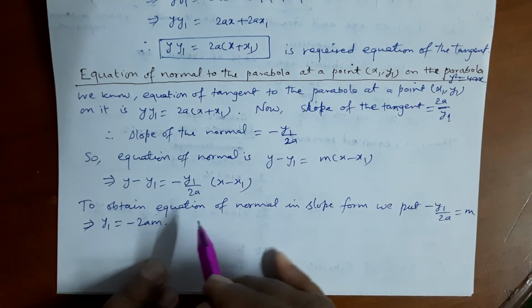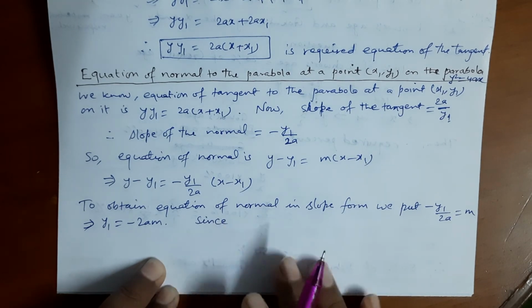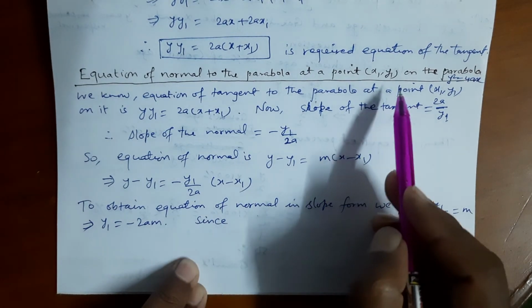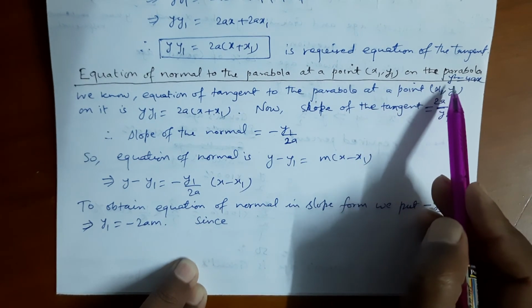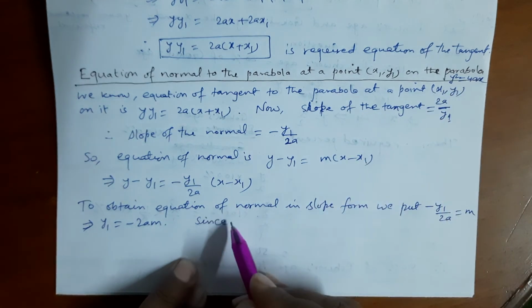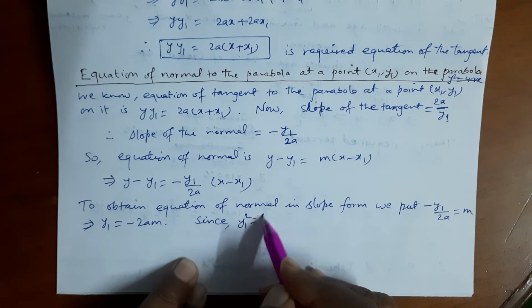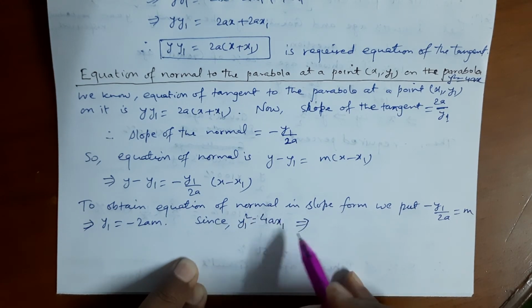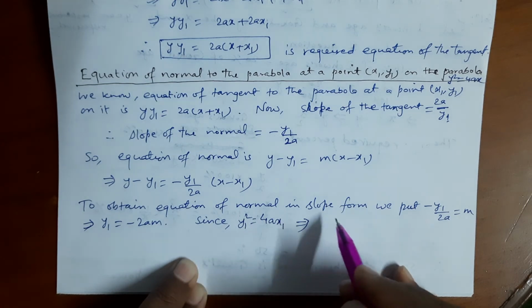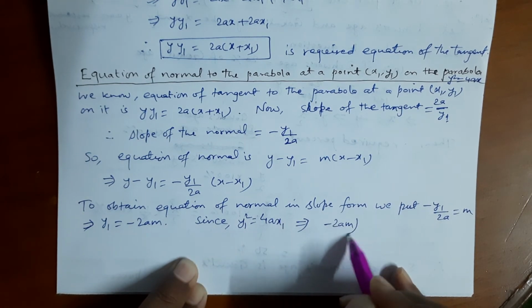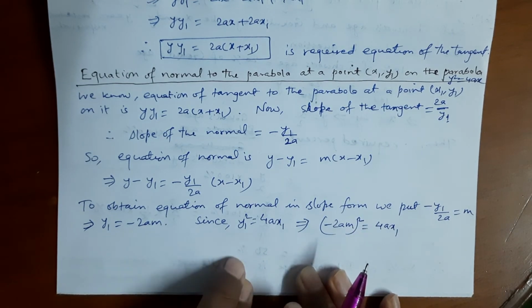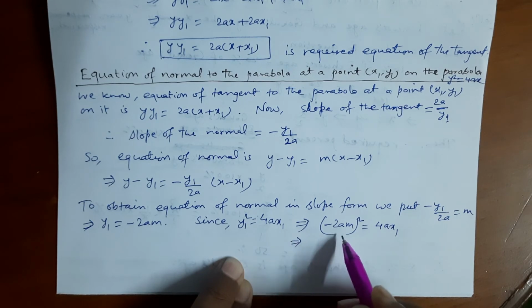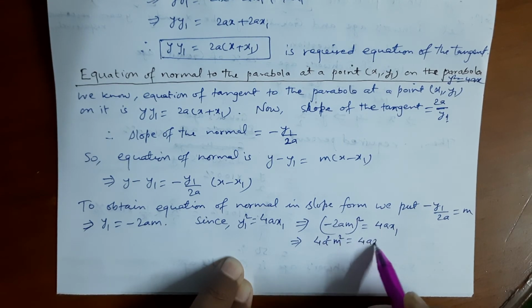Since the point x1 y1 lies on the parabola y square equals 4ax, it satisfies the equation, so y1 square equals 4a x1. Substituting y1, minus 2am squared equals 4a x1, so 4a square m square equals 4a x1.